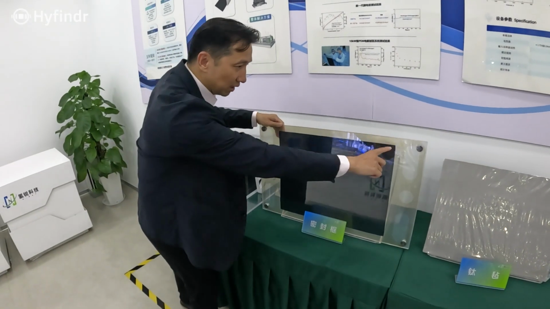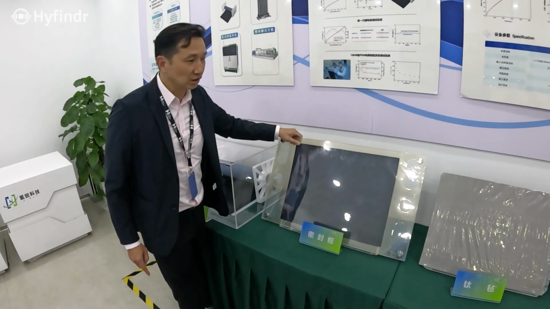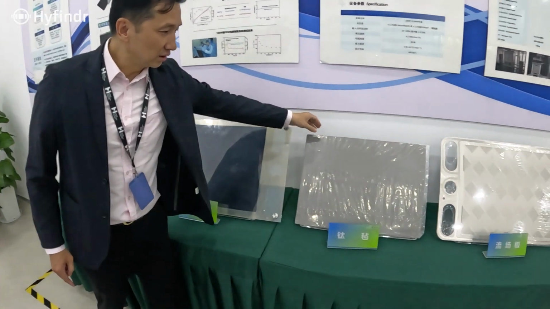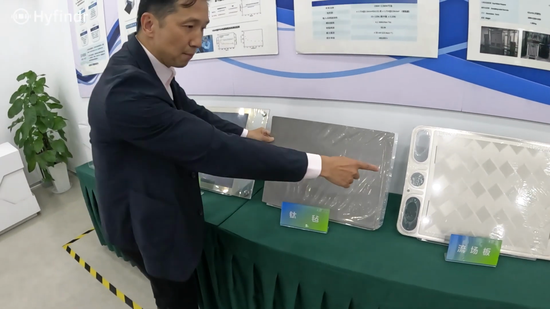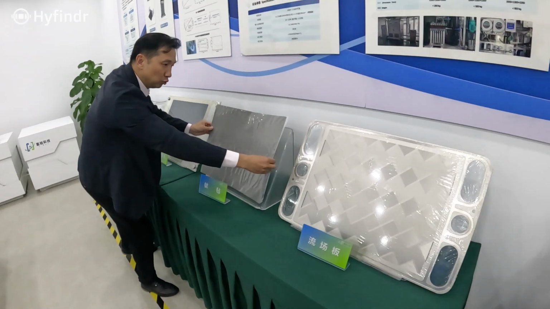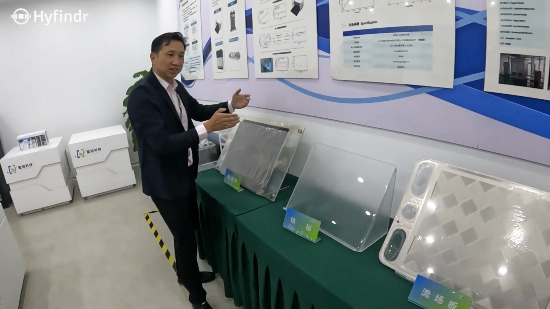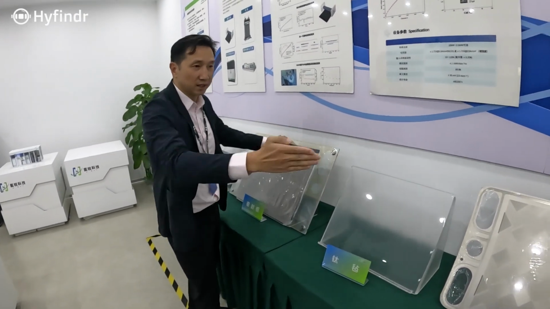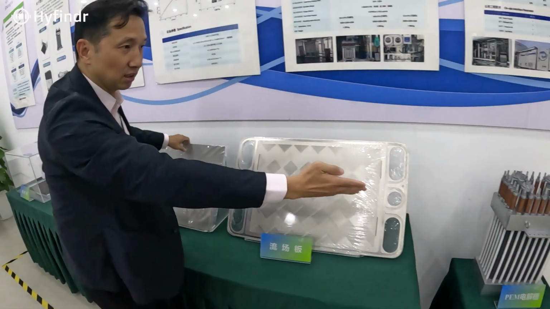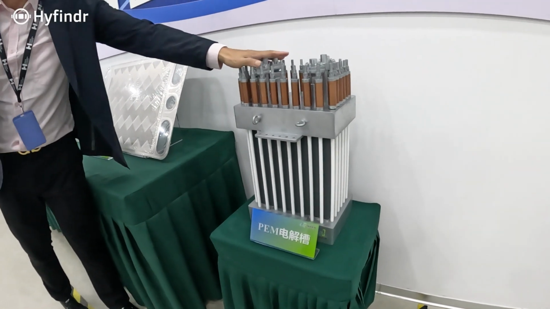The active surface is 2,000 square centimeters, and this is a titanium filter. It's also a real one, and then this is the bipolar plate. If you put this together, you can make one single cell. And then you put more single cells together, you can make one stack, like here. This is one key component we call the PEM stack.